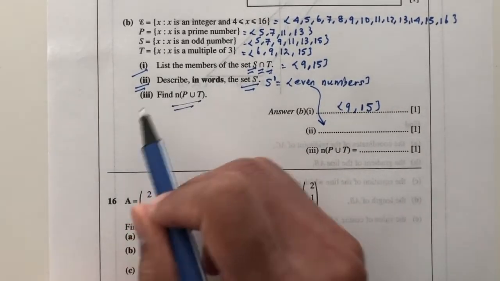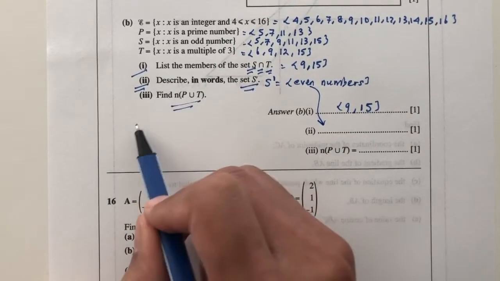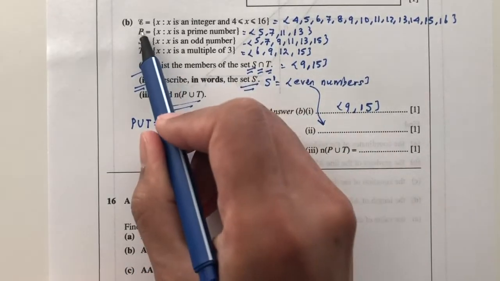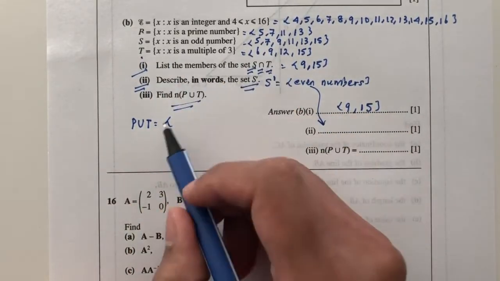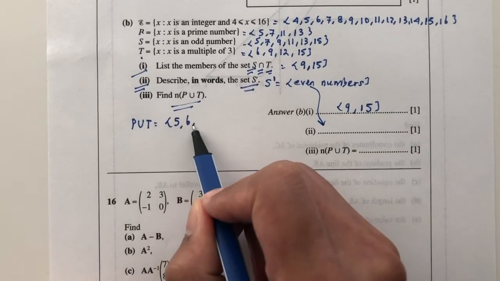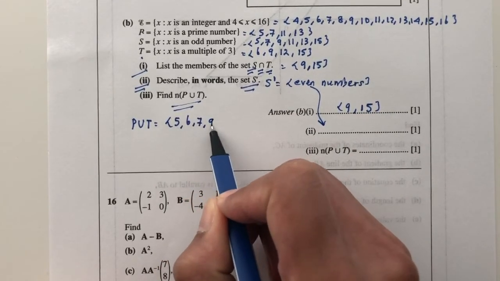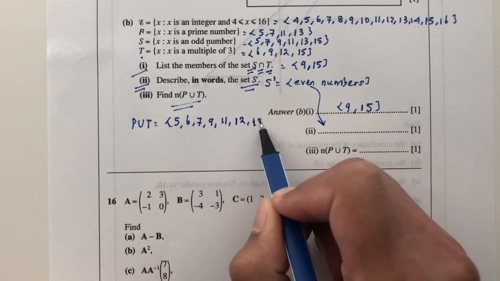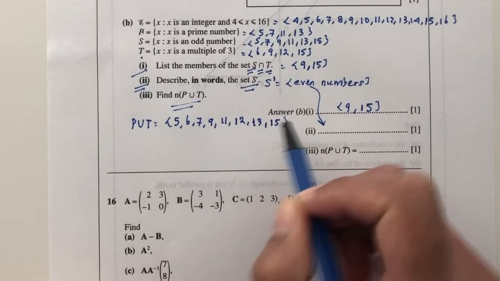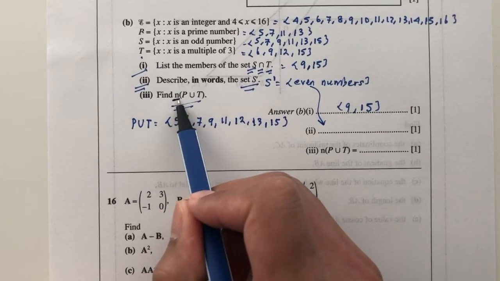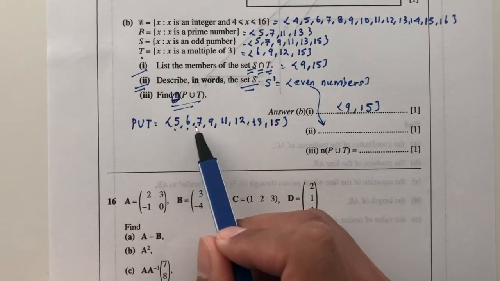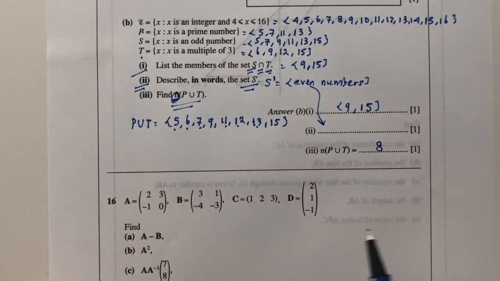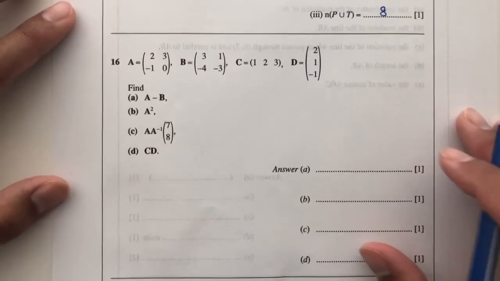Now part 3, find the number of elements in P union T. So let's find first P union T. What do we have? So P and T is here. We have 5, 6, 7, 9, 11, 12, 13, and 15. So we have to find the number of elements. We have 1, 2, 3, 4, 5, 6, 7, 8. That will be 8 elements. Okay.